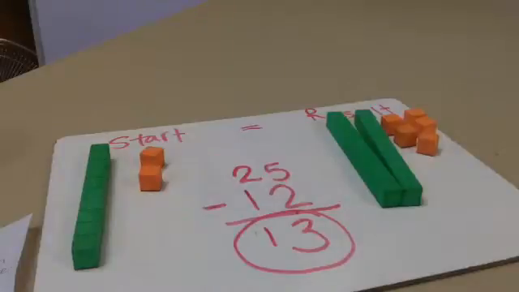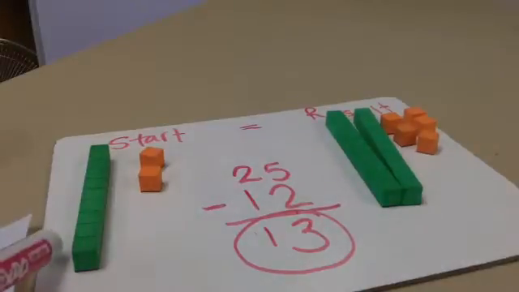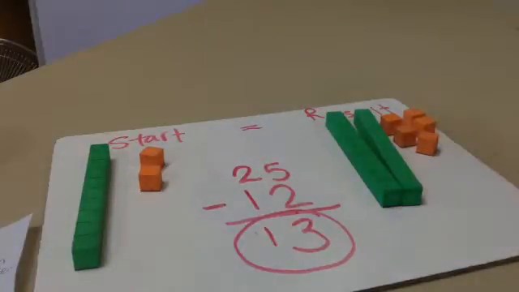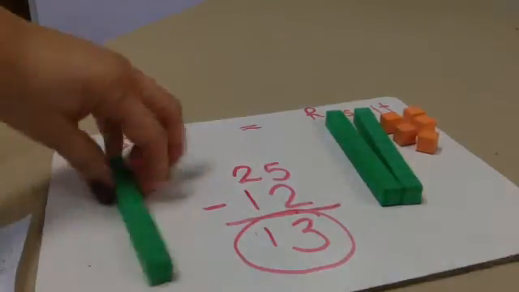So Kayla's friend gave her 13 pencils. Because she started with 12 and her friend gave her 13 more, now she has 25 pencils. Okay, so now let's do another problem.